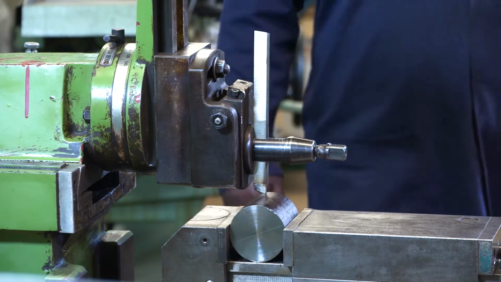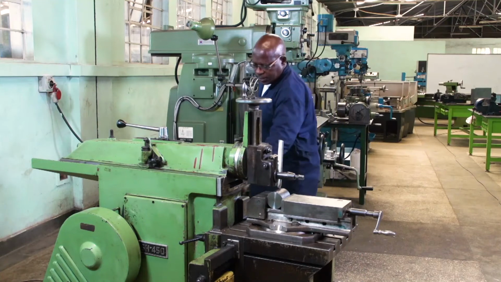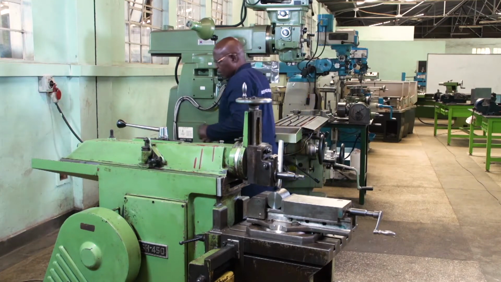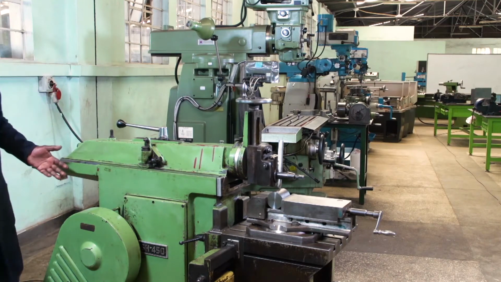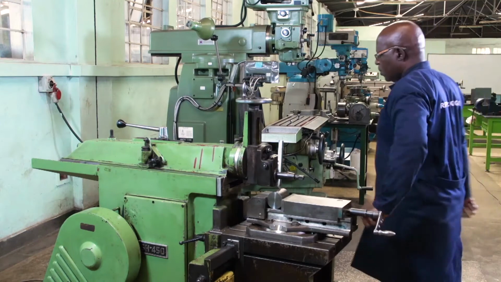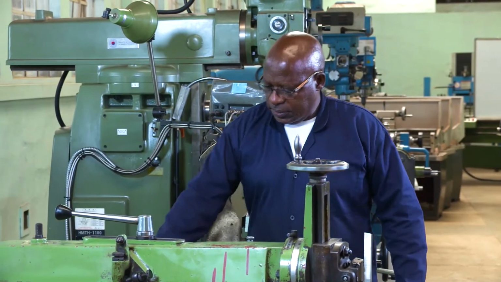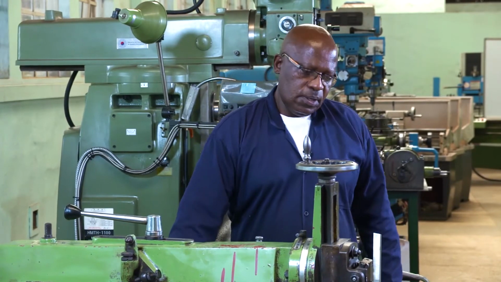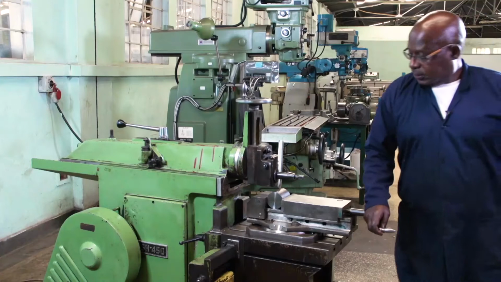Now my work is clamped. I have now to check the moving parts of my shaper. Now they are okay. Now I can start my work.